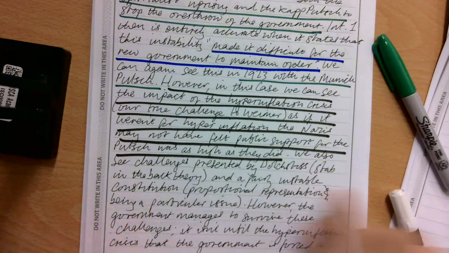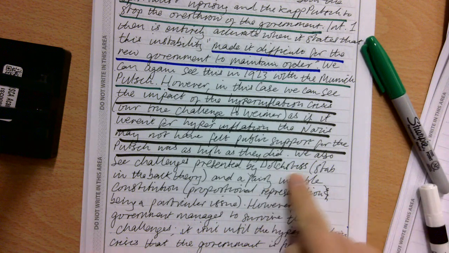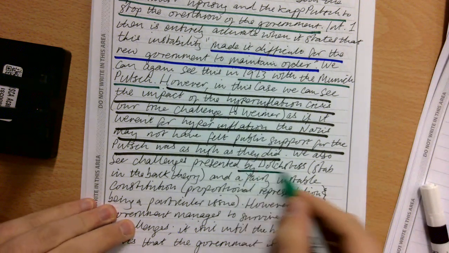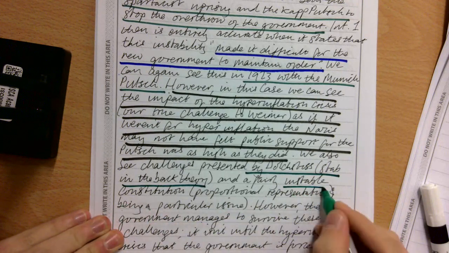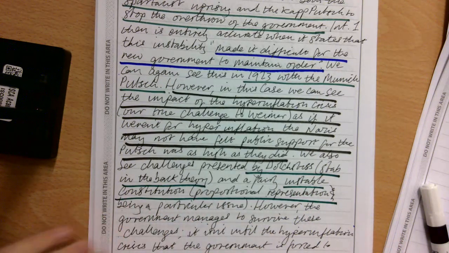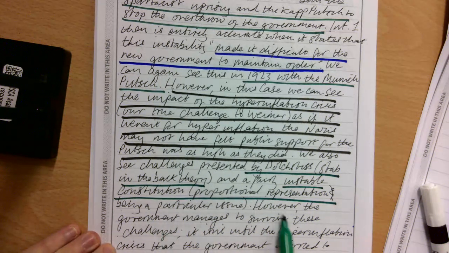We also see challenges presented by Dolchstoss. Okay, so I'm giving some own knowledge here again. Stab in the back theory, and a fairly unstable constitution. So I'm giving other challenges here, aren't I, that aren't in the interpretations. However, the government manages to survive these challenges.